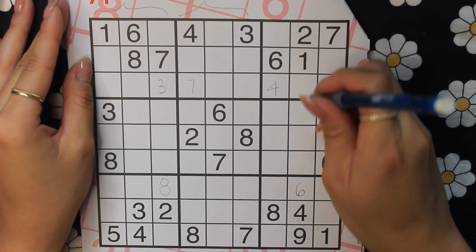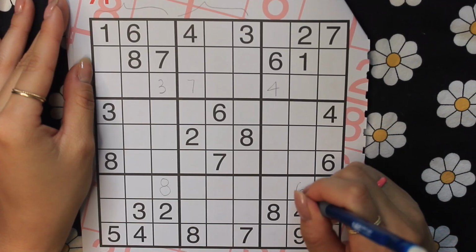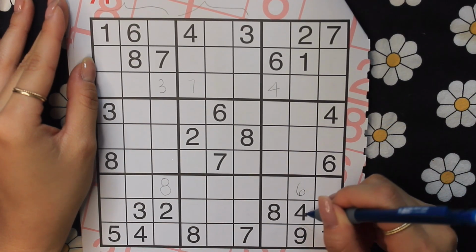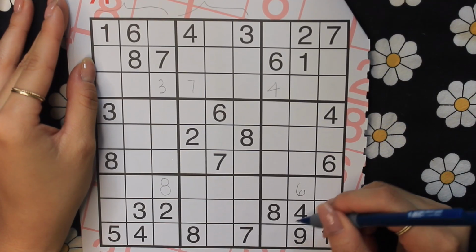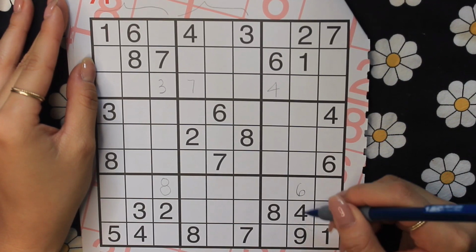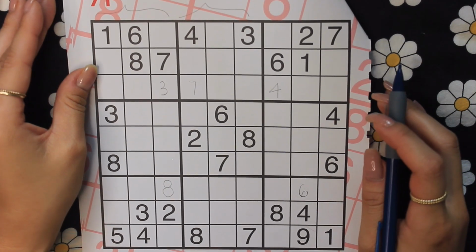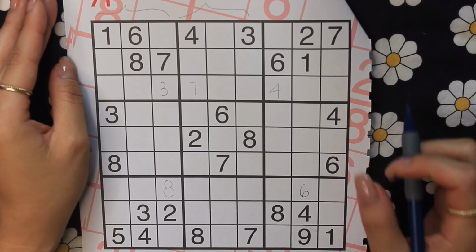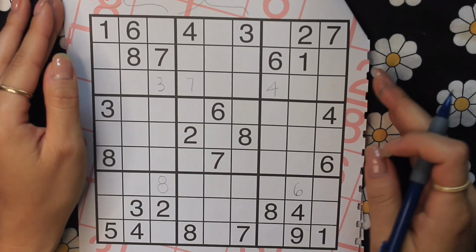It has to go in the last square of this column. And there is literally only one spot it could go because there are 2 numbers already printed in this last square in this middle column. So it has to go there. And it looks like that is all of the duplicates that we have going vertically right now.